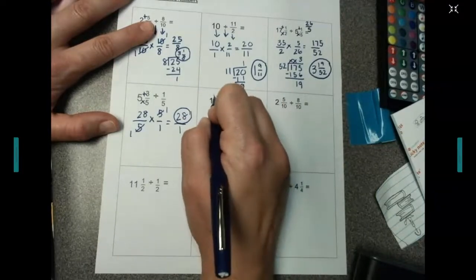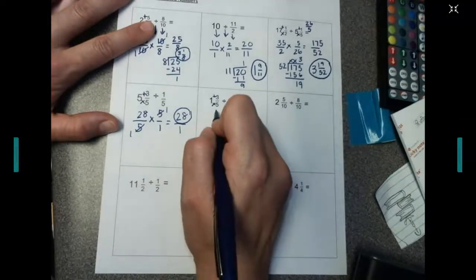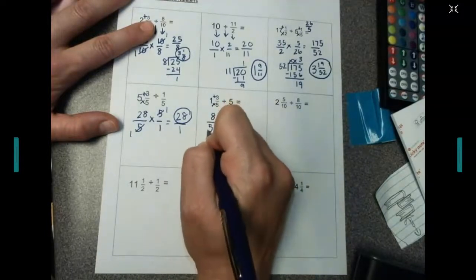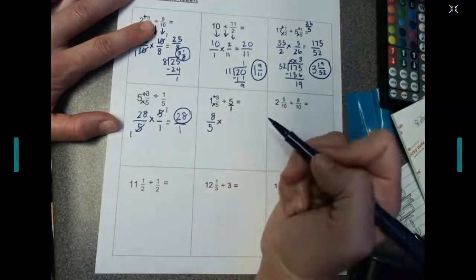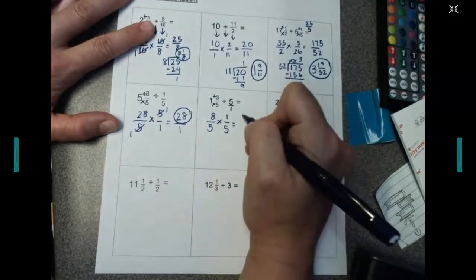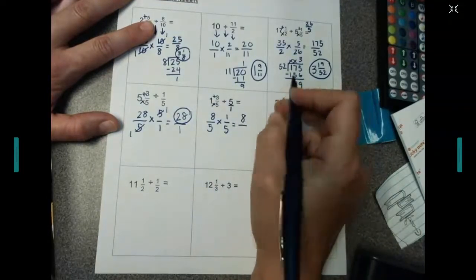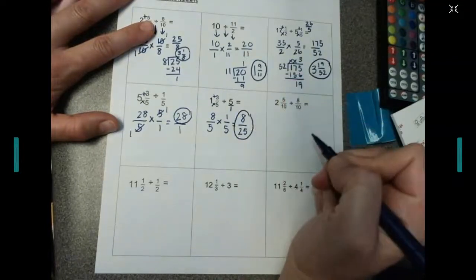My next one is a mixed number, so I have to fix that. 5, 6, 7, 8. So I have 8 over 5. Division changes to multiplication. When I have a whole number, I have to put a 1 under it. And remember, I flipped the second fraction. 1 times 8 is 8. 5 times 5 is 25. And we don't have to do a single thing on that one.